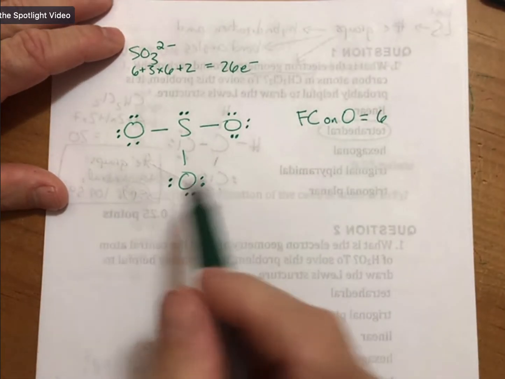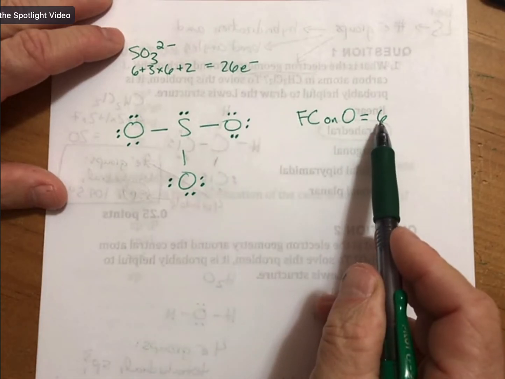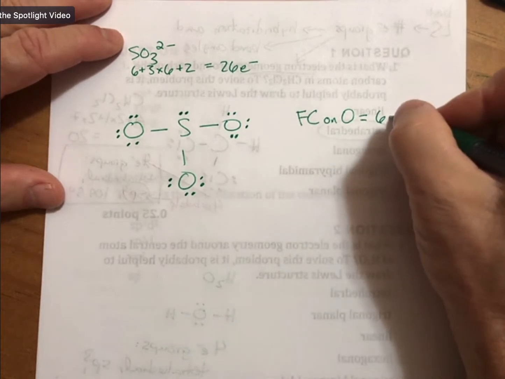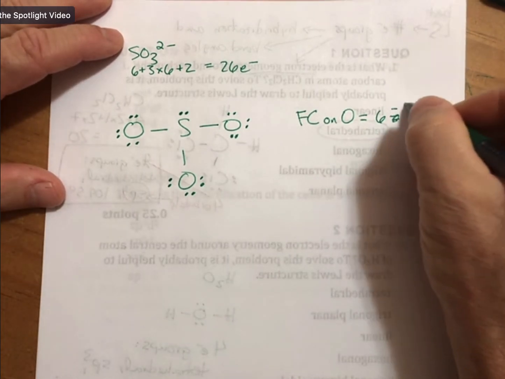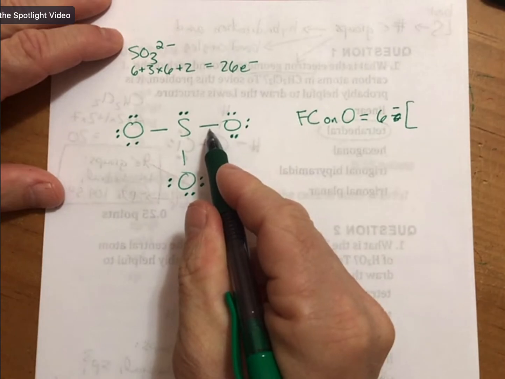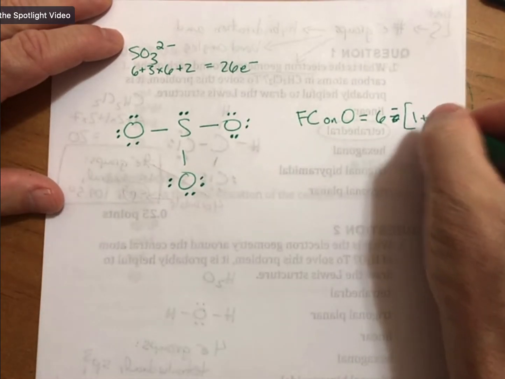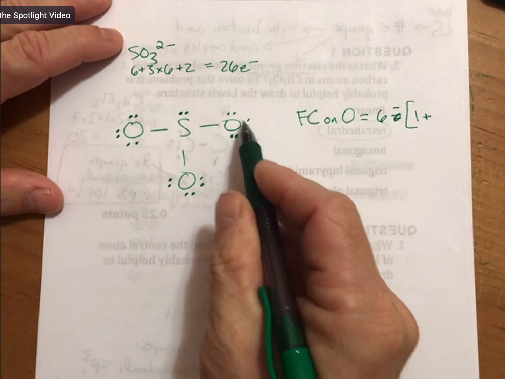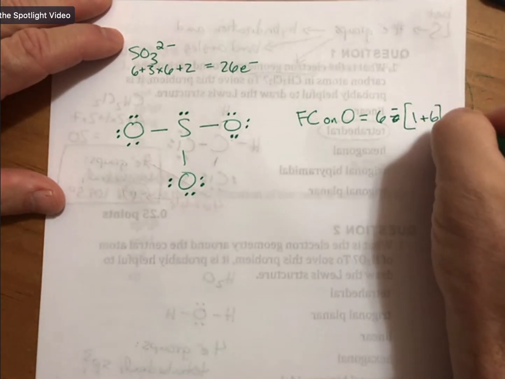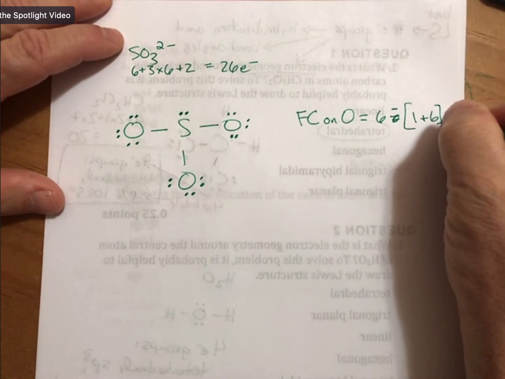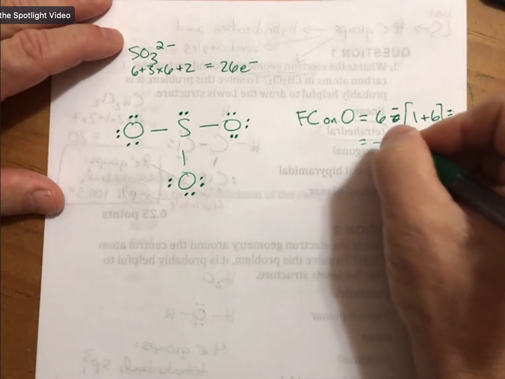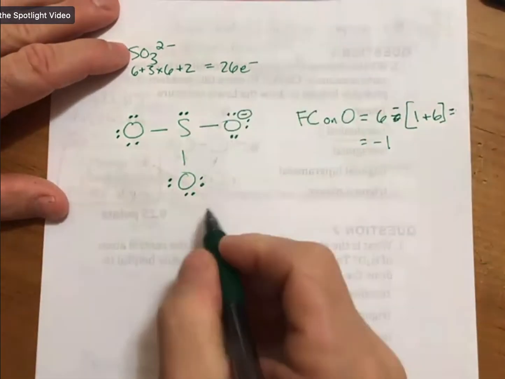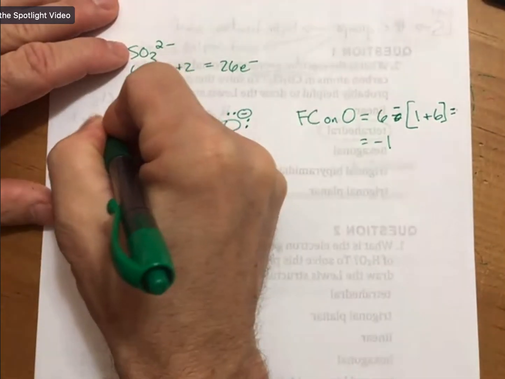Formal charge analysis says write down the number of valence electrons from the periodic table. Subtract off the number of bonds, which is 1, and the number of unshared electrons, which is 6. That equals -1. And so right now we have a minus, a minus, and a minus.